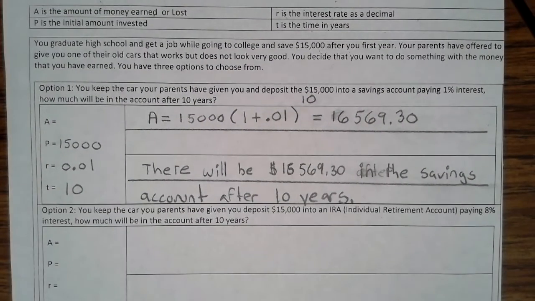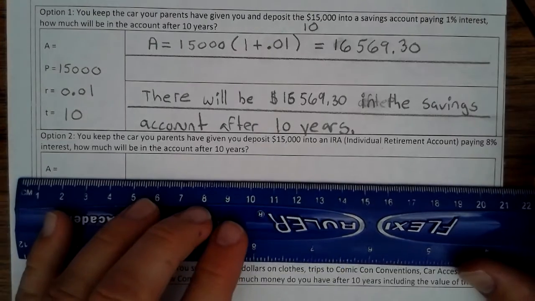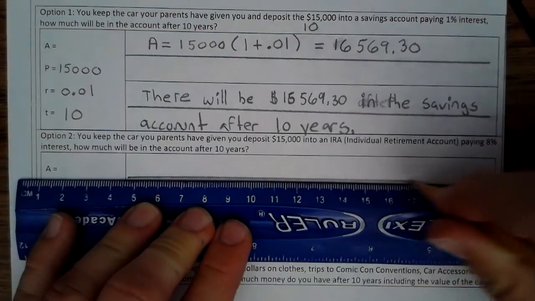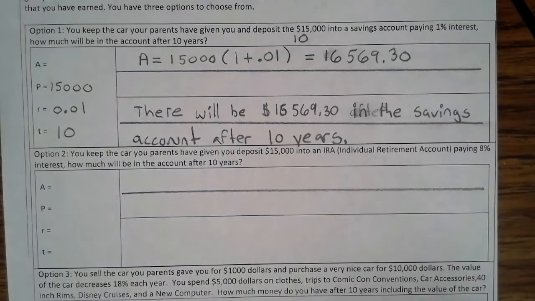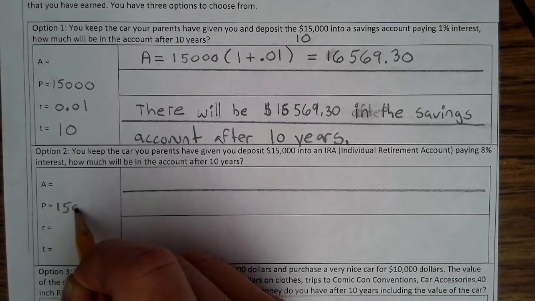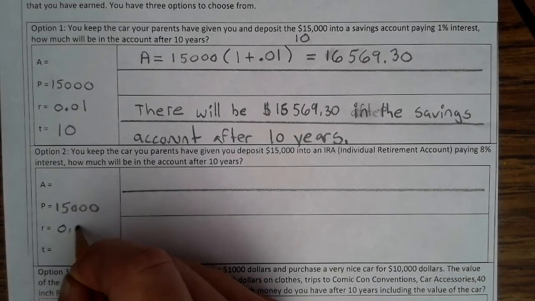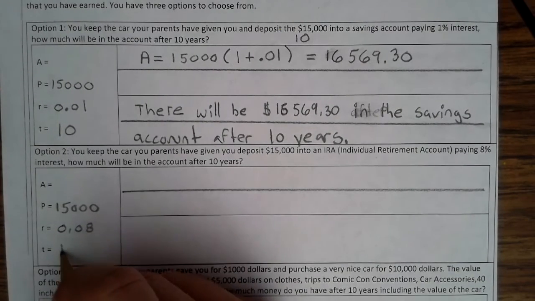Okay. All right, now let's take a look at option 2. You keep the car your parents have given you, deposit $15,000 into an individual account paying 8% interest. How much will be in the account after 10 years? Okay, so again, our initial amount is 15,000. Our rate is 0.08, and time again is 10 years.